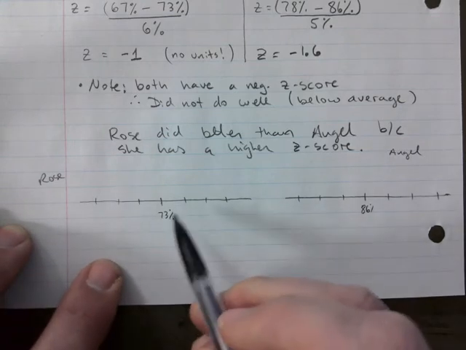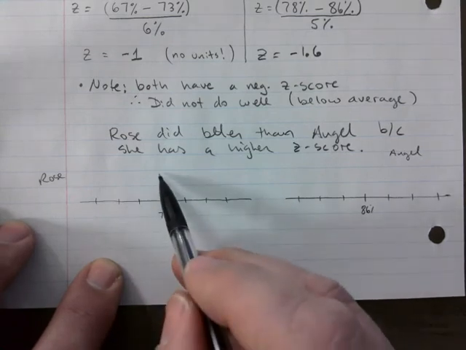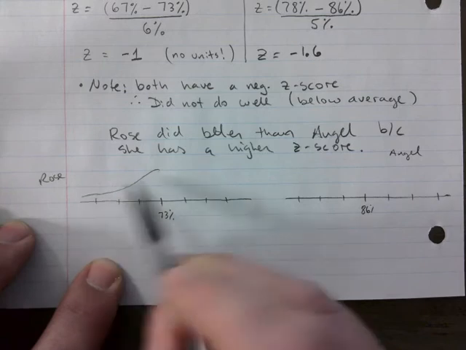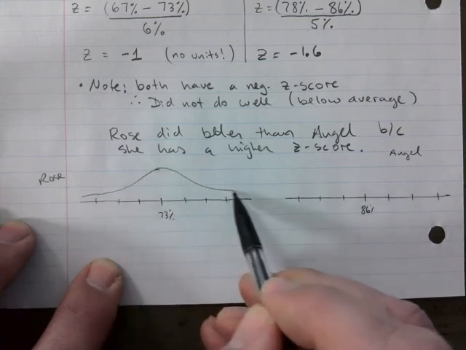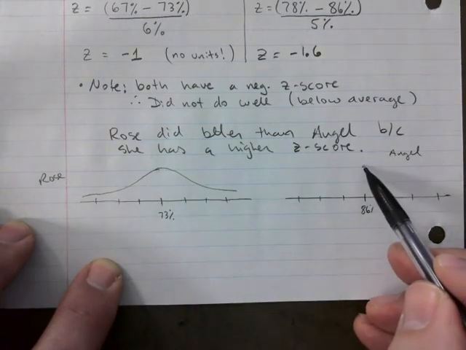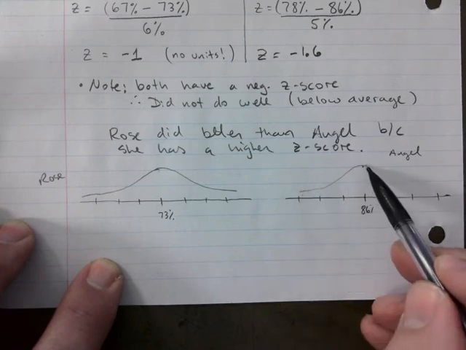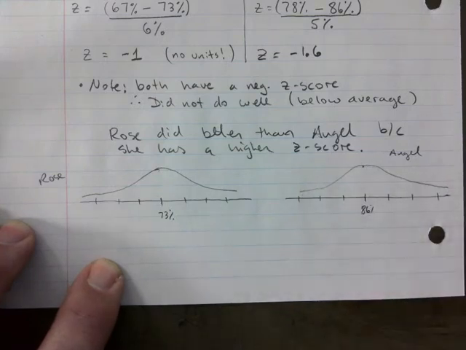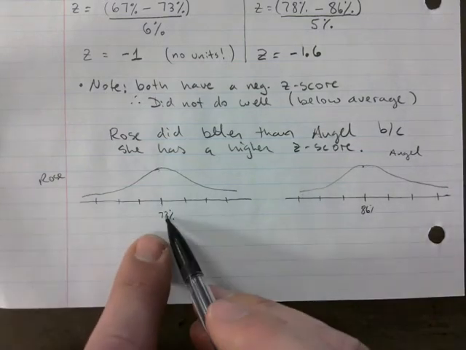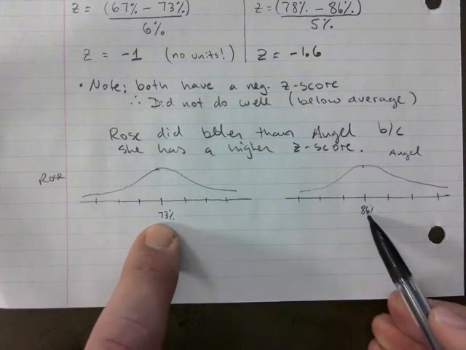If you were to draw the normal curves for both classes, they would look very much the same, except they have different averages, right?